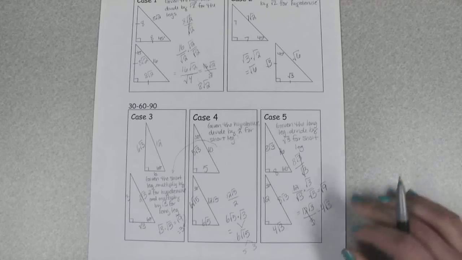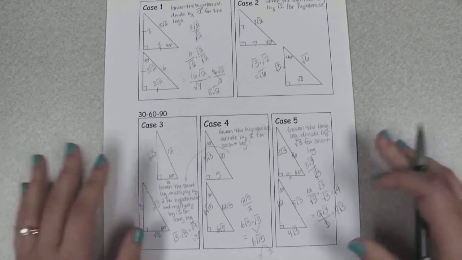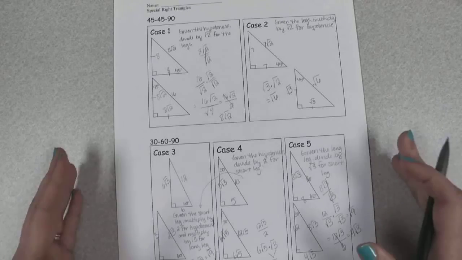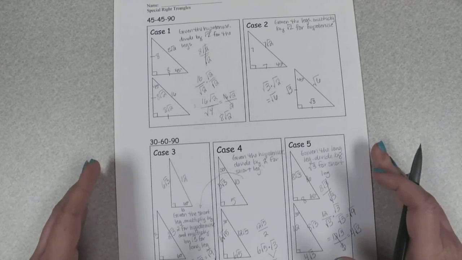So there you go, ladies and gents. There's all your possible cases for the special right triangles. All I can say is just practice, practice, and practice.